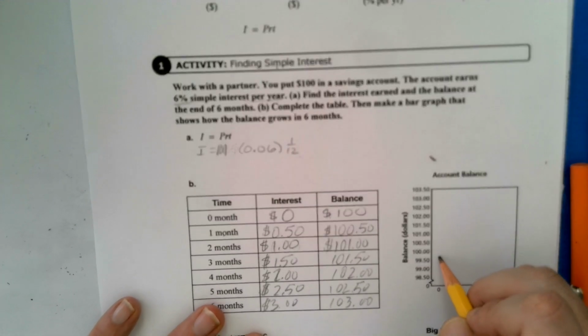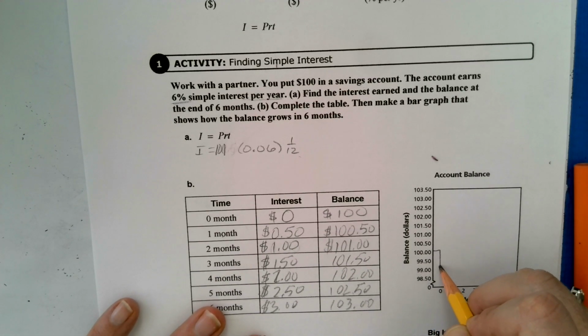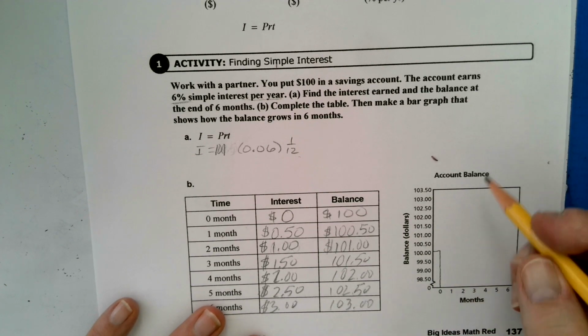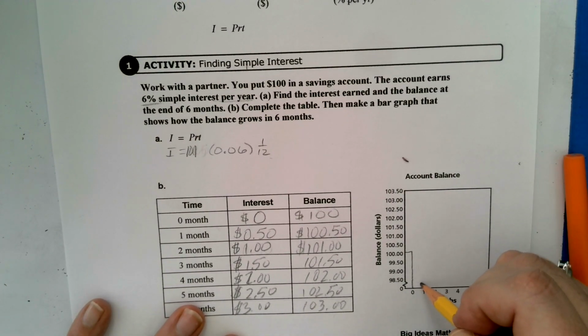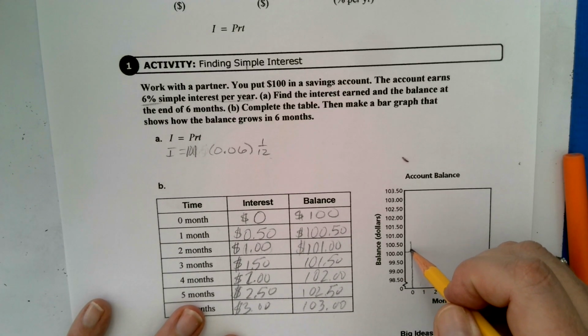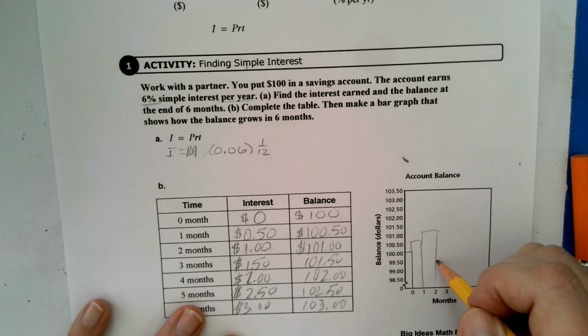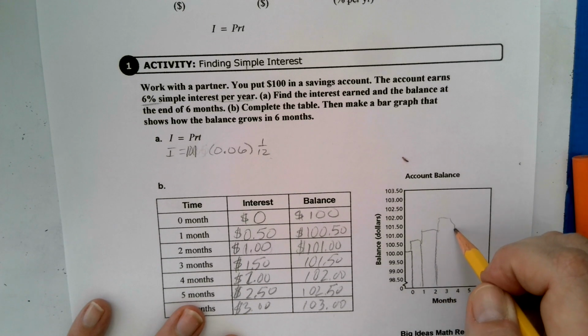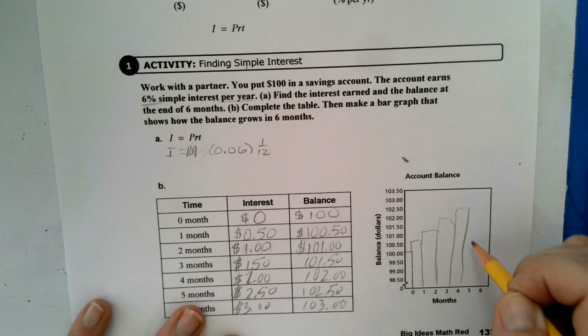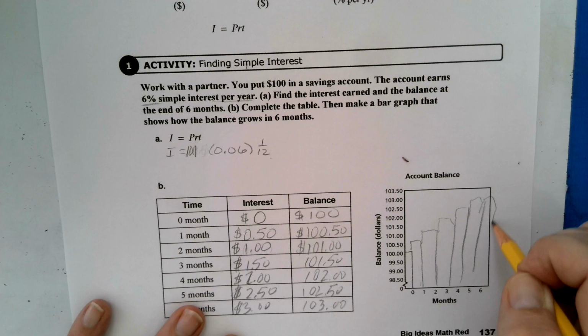Now, if you were to chart this, you would see that we started here at $100. And if we were to draw little bar graphs after a bit, you are going to see that it's going up each month, right? And so each month it is going up a little bit. As we go along, you will see the value increasing.